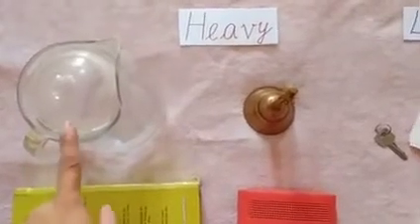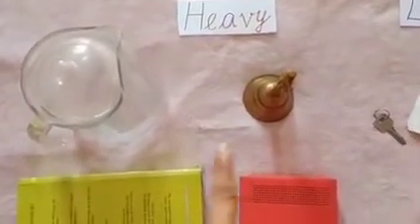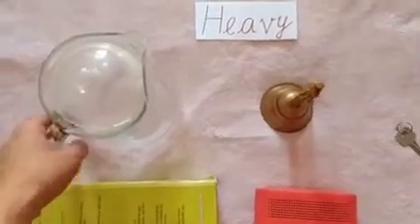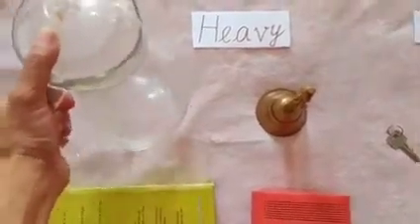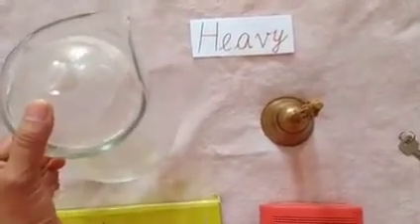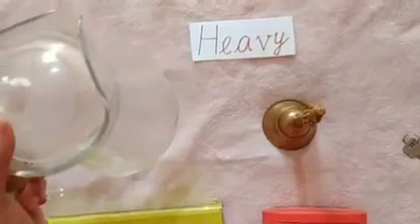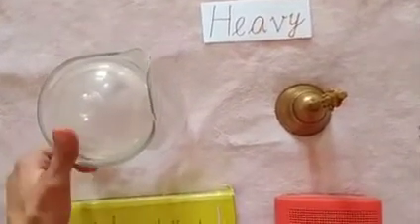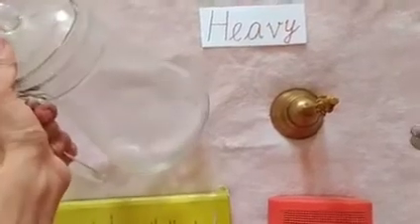Yes, so here I have 4 things. It is a glass jug. Yes, so when I am lifting a glass jug here, you see, it requires effort. थोड़ी मेहनत लग रही है उसे उठाने में. Yeah, to lift this glass jug, I require some effort. Yes, because the glass jug is heavy.